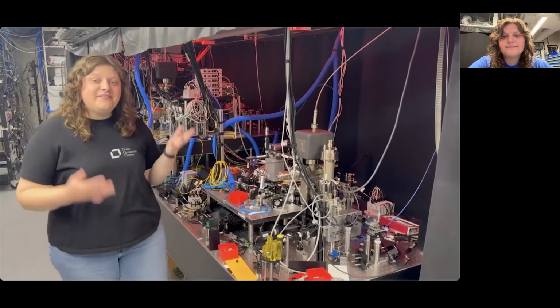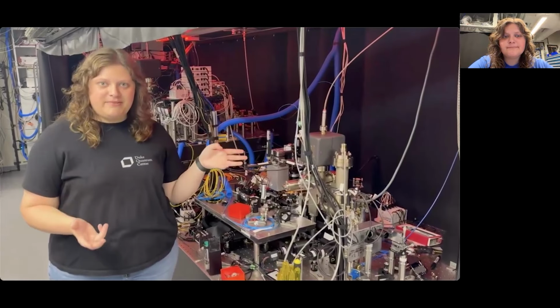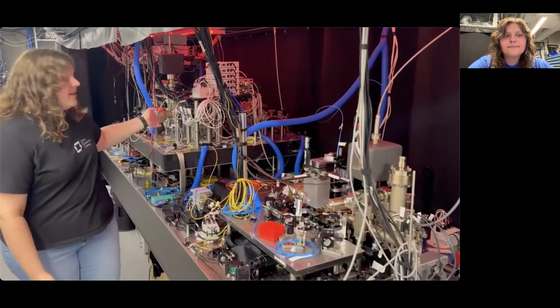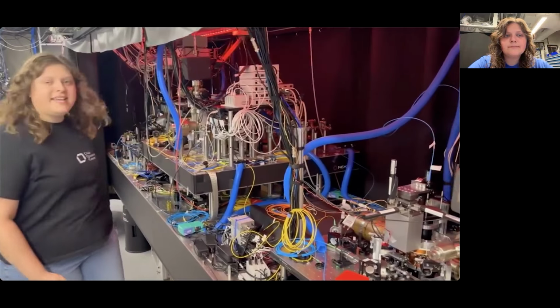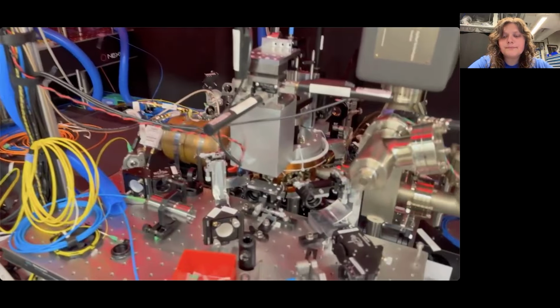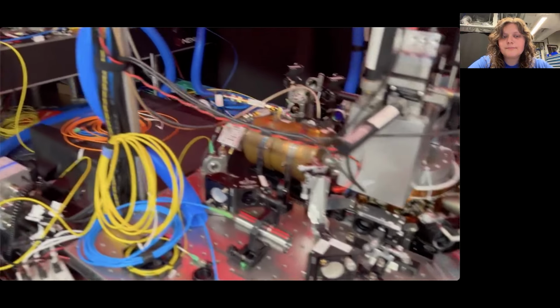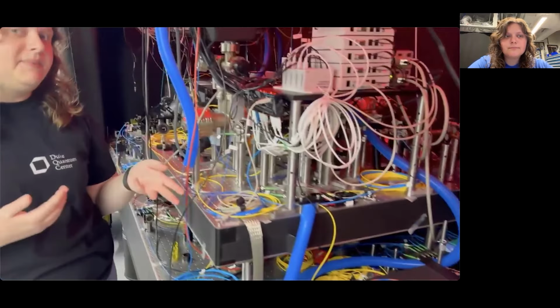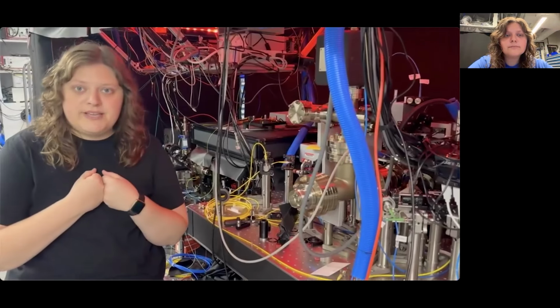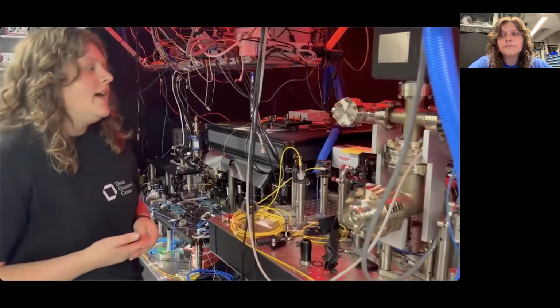Okay, so we have 3 different chambers in our quantum network. This one right here is Bob, the middle one is Cleo, and the one in the back is Alice. Each chamber can trap both barium and ytterbium. Ytterbium is nice as what we call a memory qubit because it's largely insensitive to magnetic field fluctuations, meaning that it can hold on to information for a really long time.